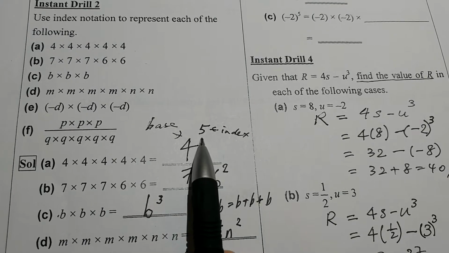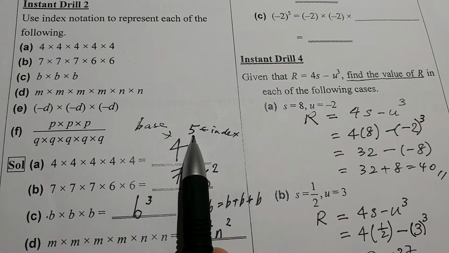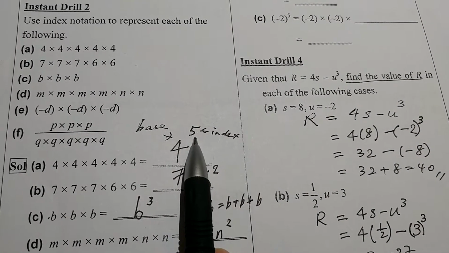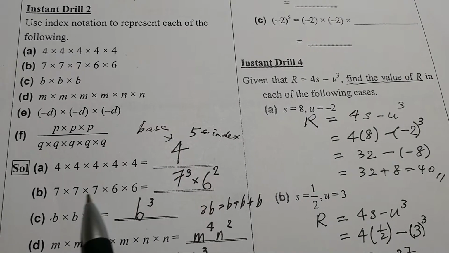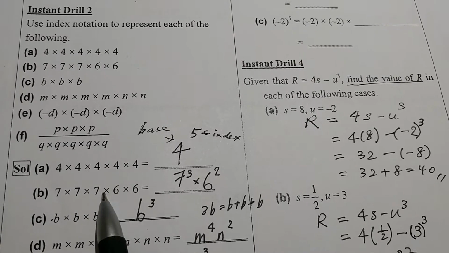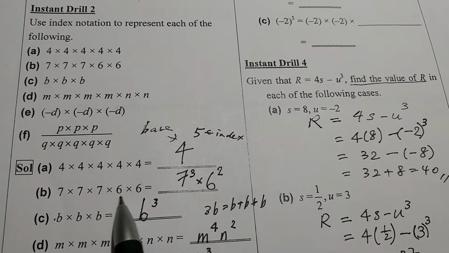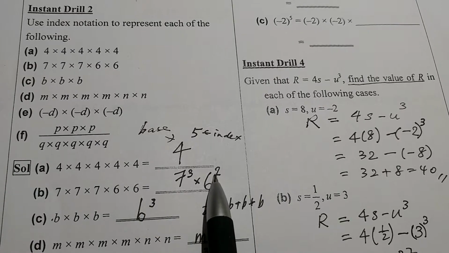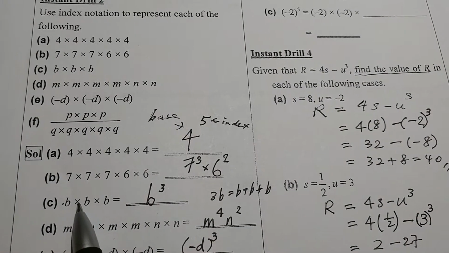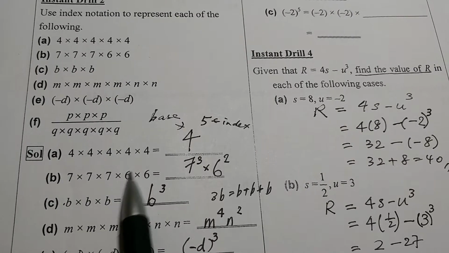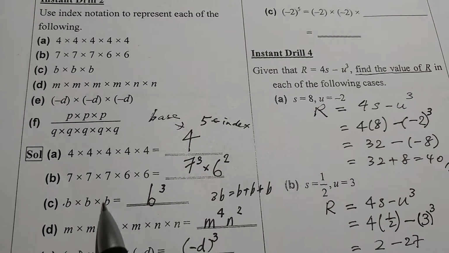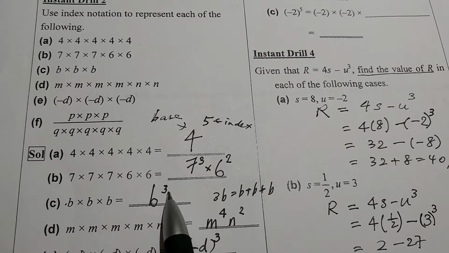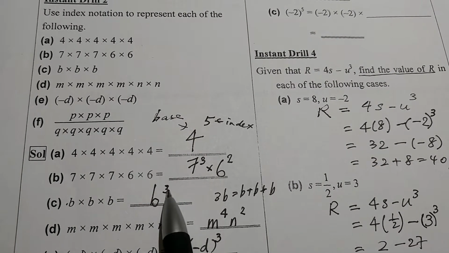You can see the index is a little bit smaller, and it is written on the top right hand corner of the base. So for this one, we can say 7 to the power 3 or 7 cubed, times 6 to the power of 2. And even if there are not numbers but letters, we can use the same notation. B times B times B means B cubed, or you can say B to the power 3.